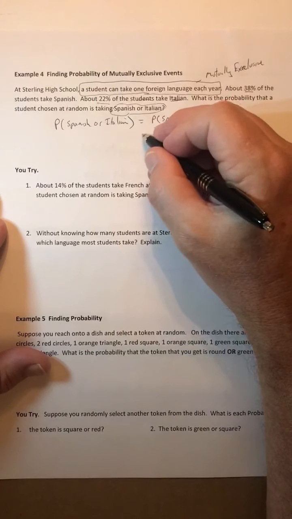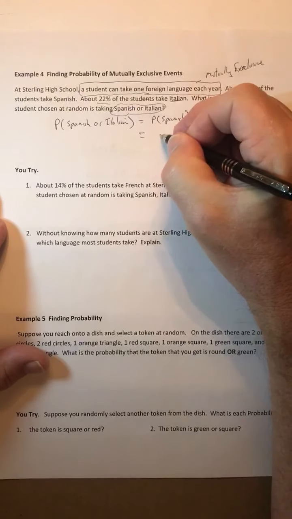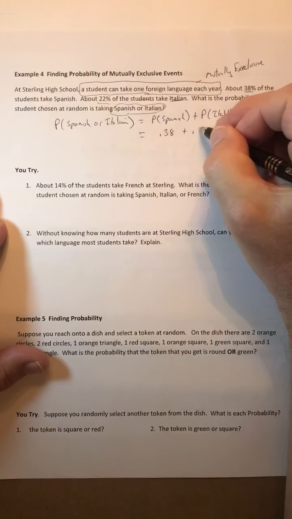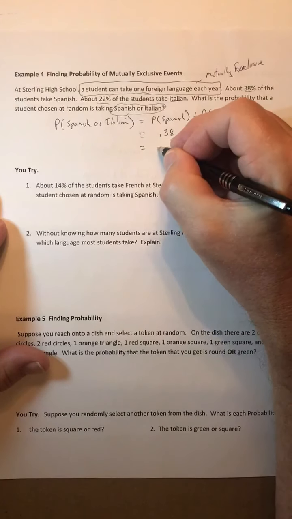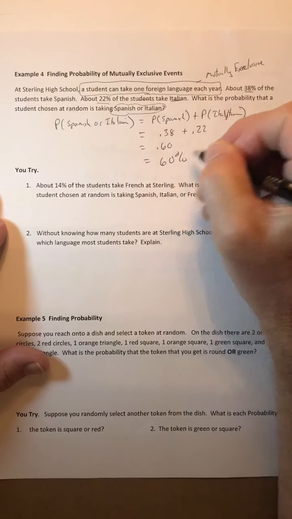So we have to change these into decimals to add them. 38% take Spanish, so it's 0.38 plus 22%, 0.22. We add those together and we get 0.6, which is 60%.